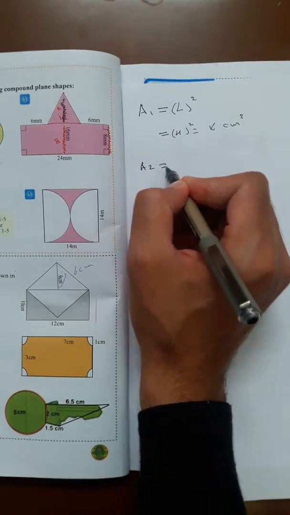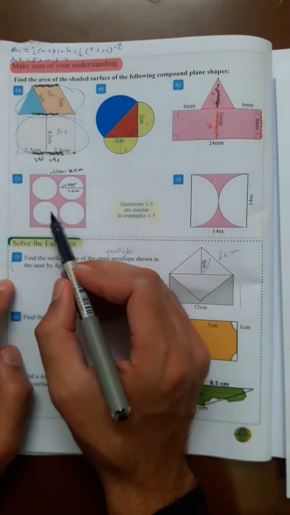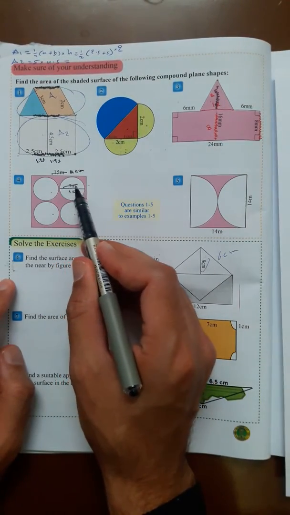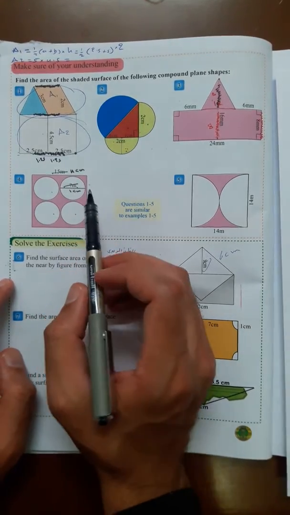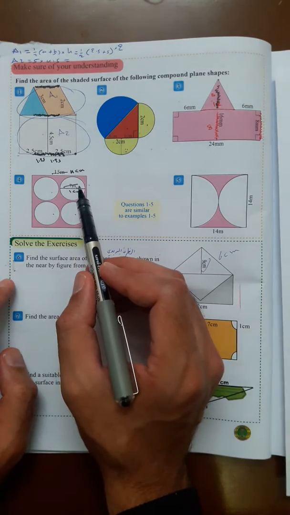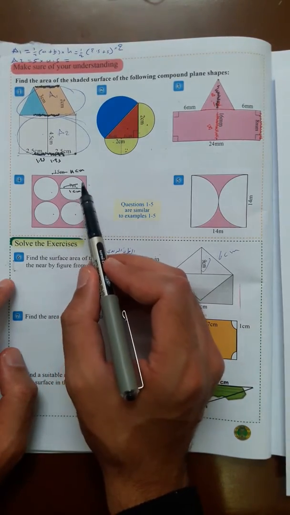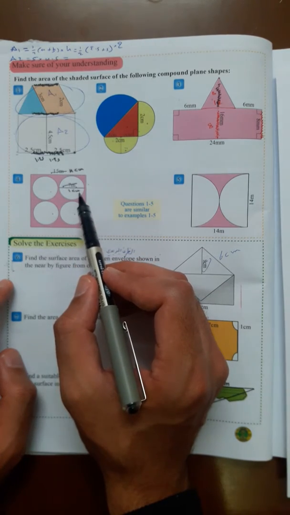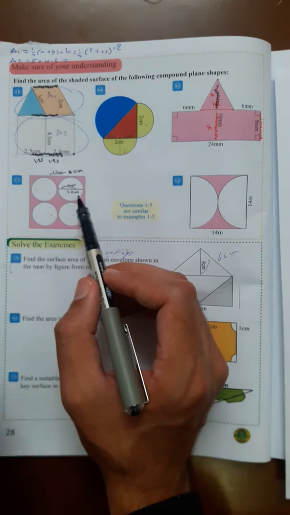Now, A2 represents the area of these 4 circles. These circles are similar, so I will find the area of this circle and multiply it by 4. What's the radius of this circle?